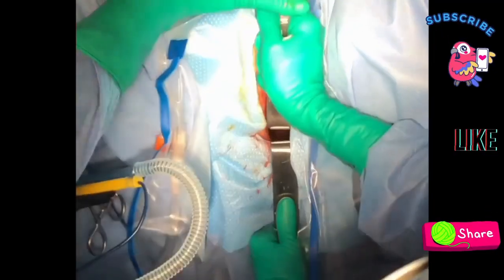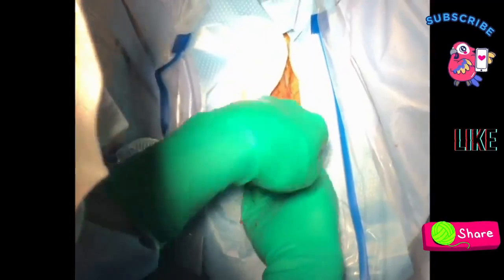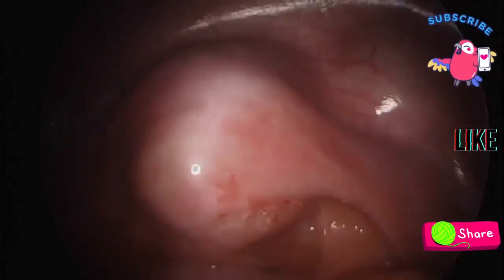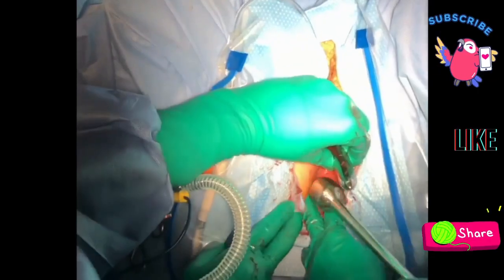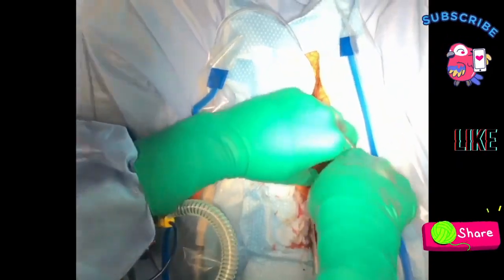Blunt dissection is continued with right angle retractors and then a large diameter Hagar dilator. Laparoscopic guidance is used throughout. A rectal probe can be used to deflect the rectum posteriorly to help avoid injury.